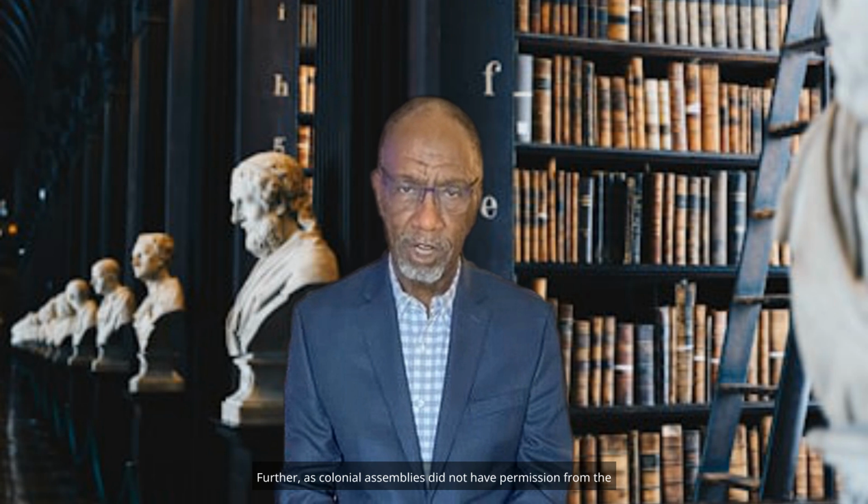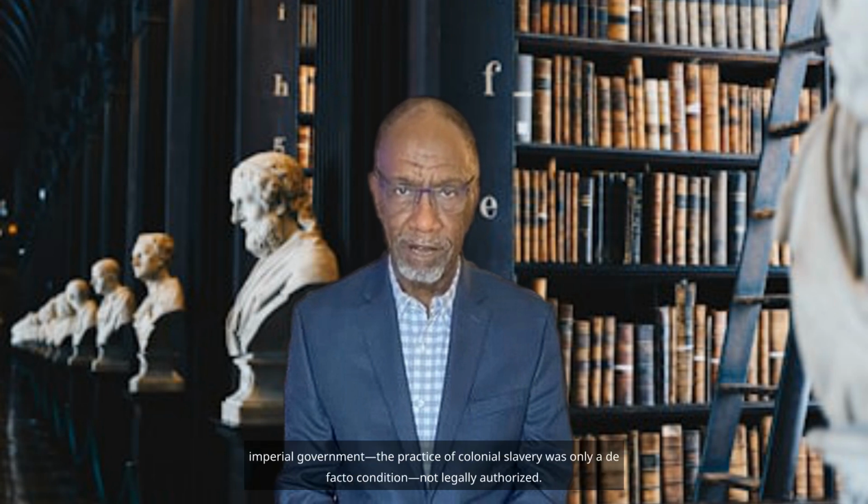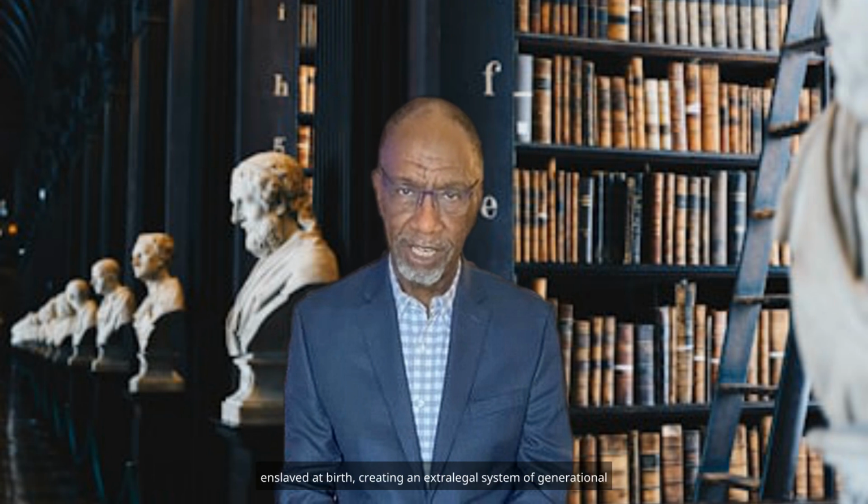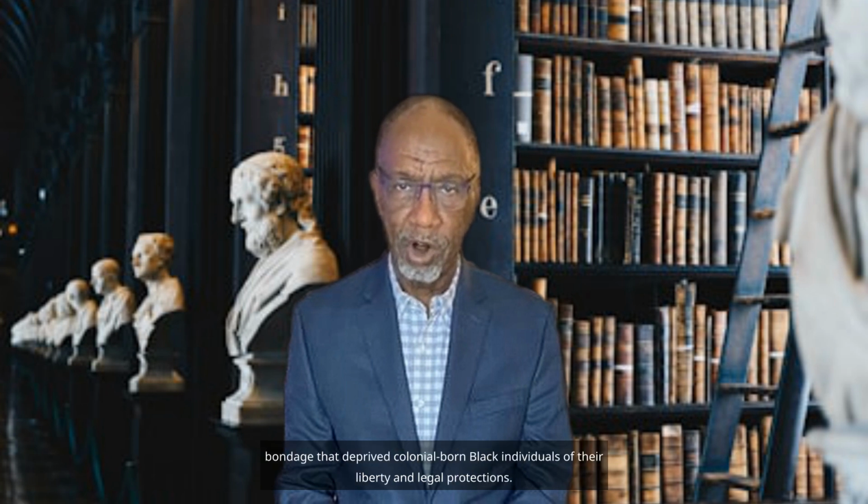Further, as colonial assemblies did not have permission from the imperial government, the practice of colonial slavery was only a de facto condition, not legally authorized. Within this framework, children born to black colonial mothers were enslaved at birth, creating an extra-legal system of generational bondage that deprived colonial-born black individuals of their liberty and legal protections.